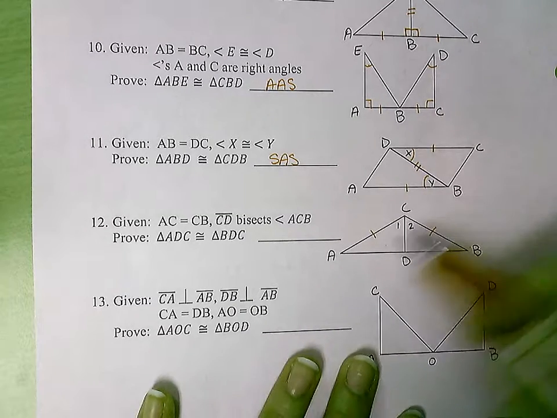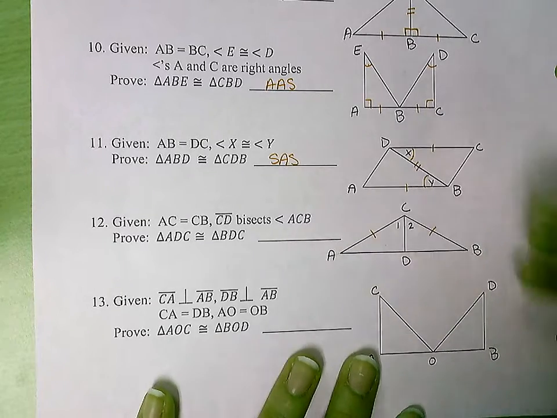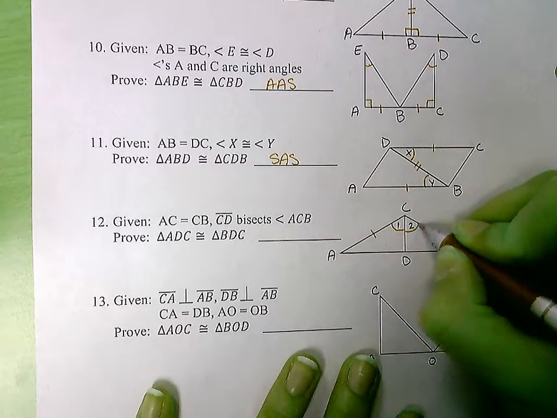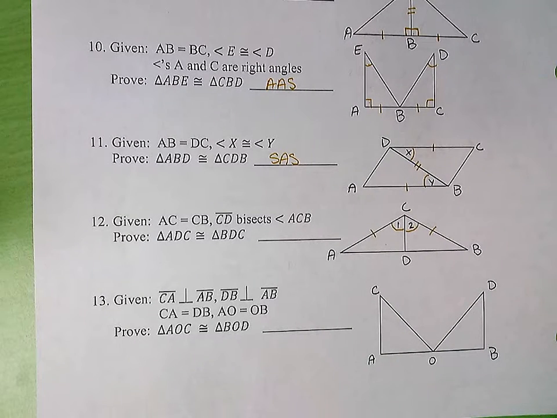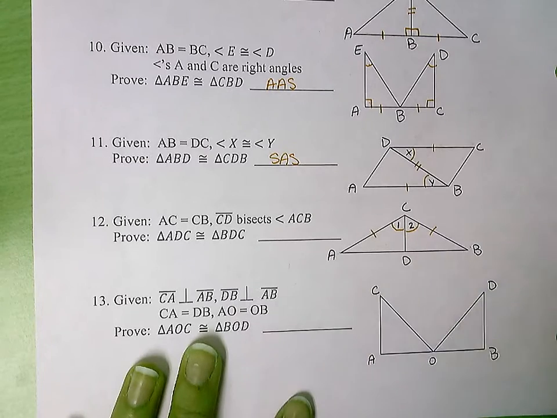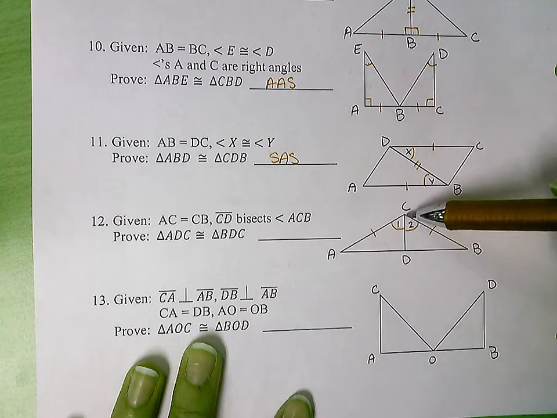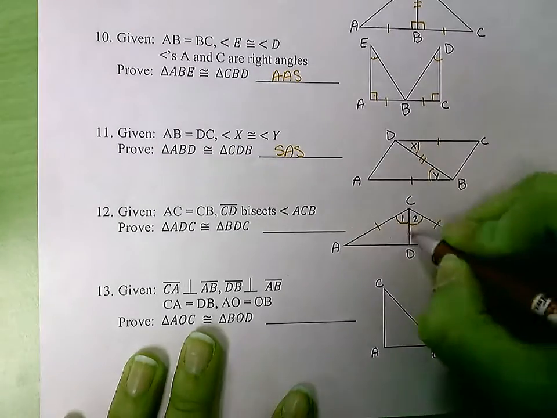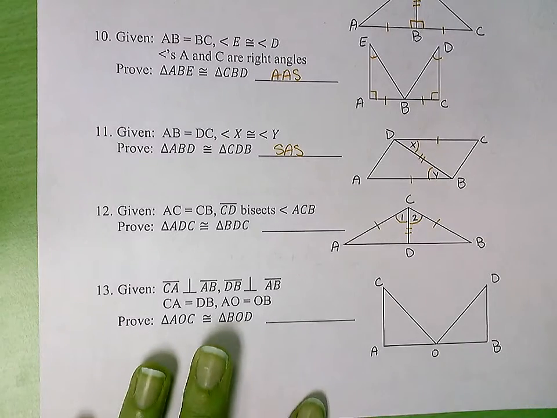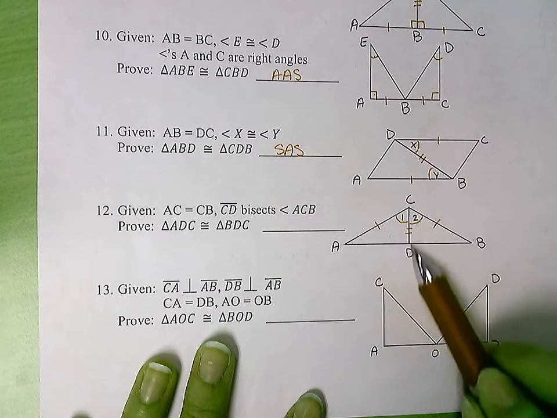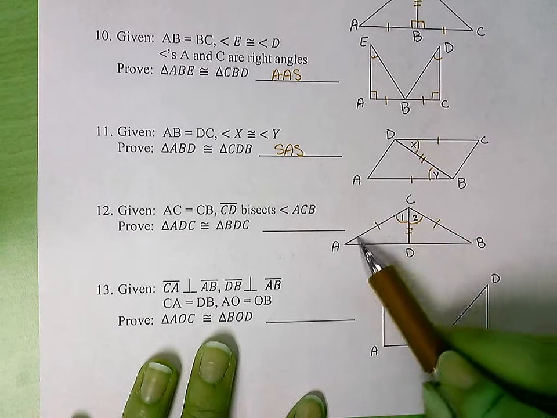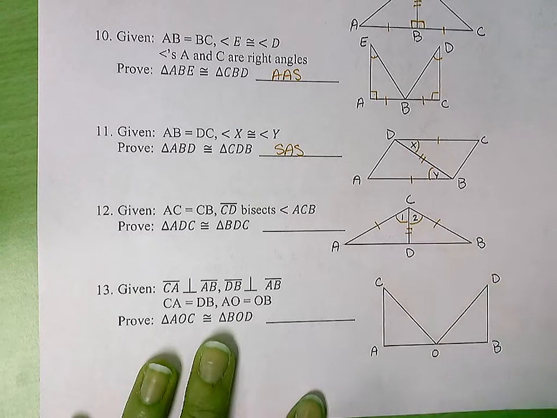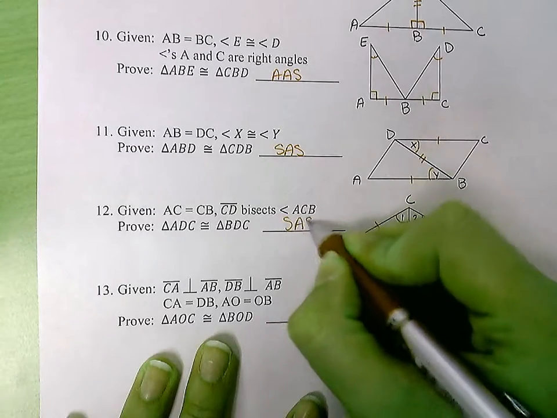So if CD bisects this entire angle, that means angle 1 and angle 2 would be congruent. Looking at this side of our triangles, they do share that side, so it is congruent to itself. If I go in order for both triangles, I have a side to an angle to another side, so this is side, angle, side.